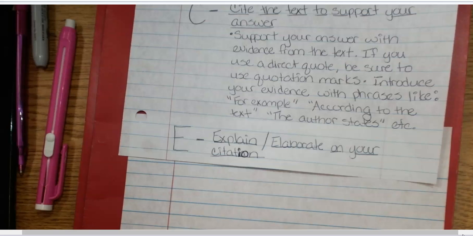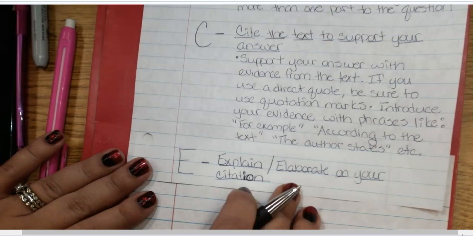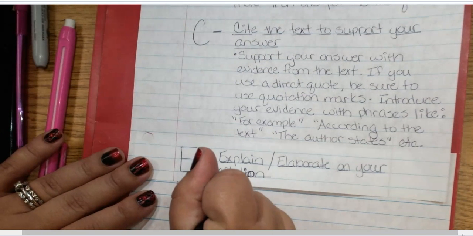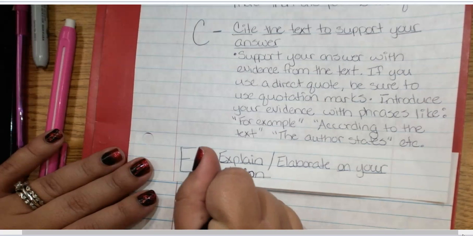If you miss that step, all you have is an answer and some citations from the passage, and that's not going to cut it. Why do your citations matter? How do your citations prove your point? Okay? We're going to practice that in just a minute, but let's finish. So, E, explain. So here you go. Elaborate on why your text evidence helps you prove your point.